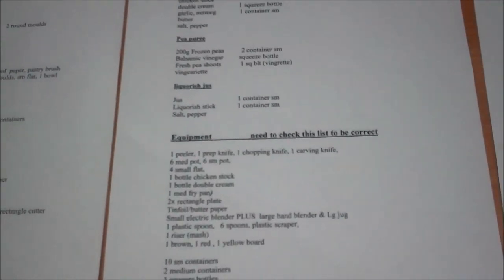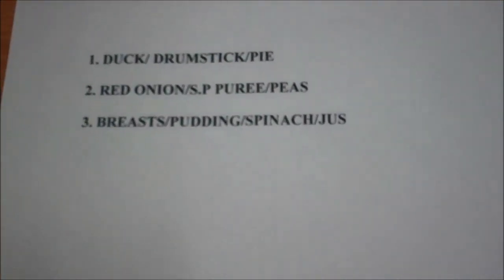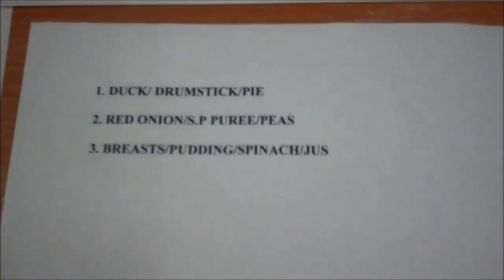And finally, the most important page is the time plan. Now obviously if you're doing a competition, you're going to have a maximum maybe 40 minutes, something like that, for 2 plated meals or 2 plated dishes of exactly the same. So you don't have time to be reading through a big method. So this is how I do my method. 3 points. Okay, what do I do first, what do I do second, and they're just there for reference.